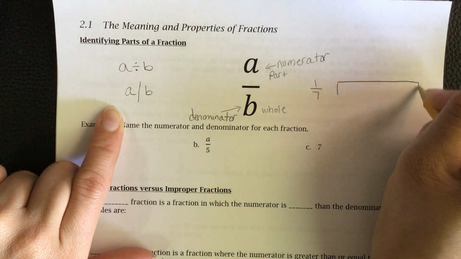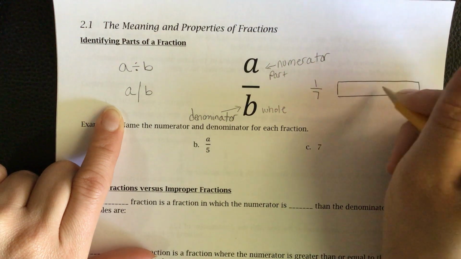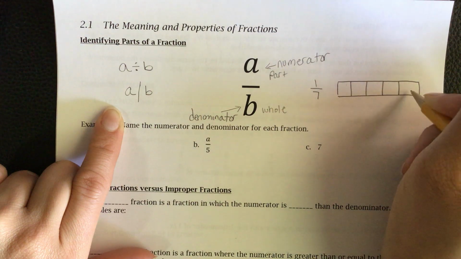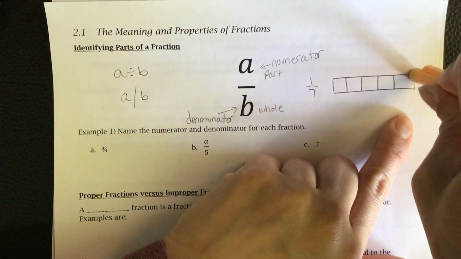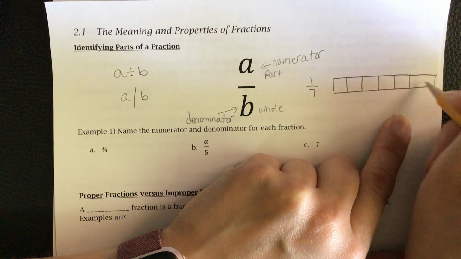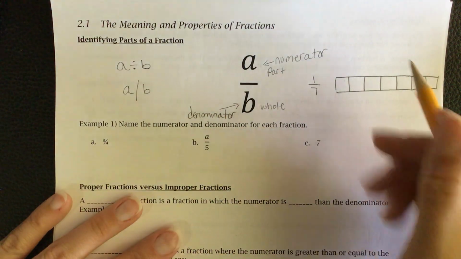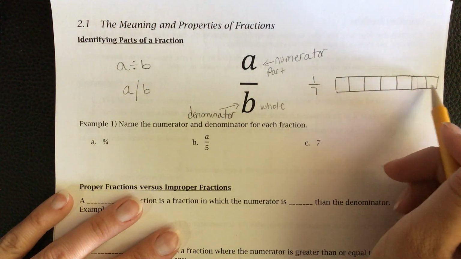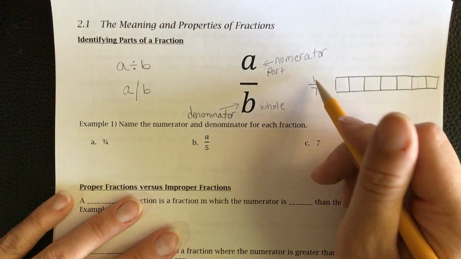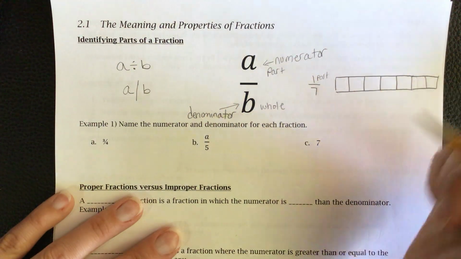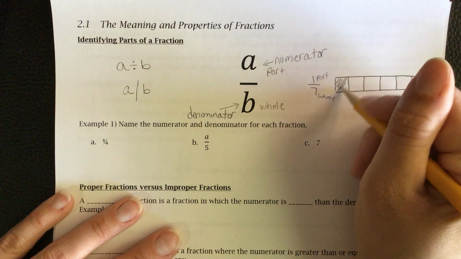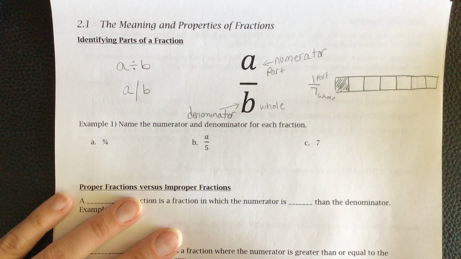So if we drew 7 boxes, let's see if that's 7. 1, 2, 3, 4, 5, 6, 7. So we have 7 boxes, right? Because that's our whole. 1, 2, 3, 4, 5, 6, 7. Always good to double check. And you have one part of it. That means that out of the whole thing that you have, you only have one part that's shaded, because that's how much you have.